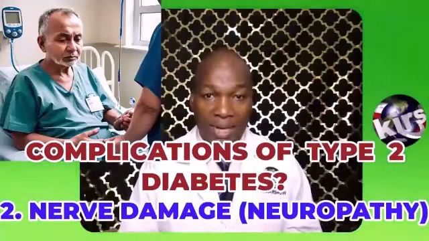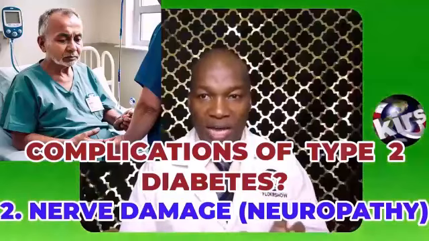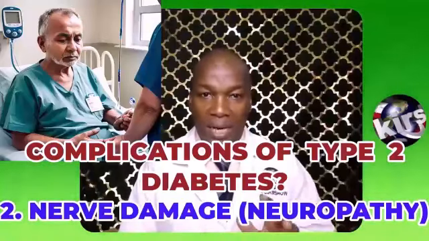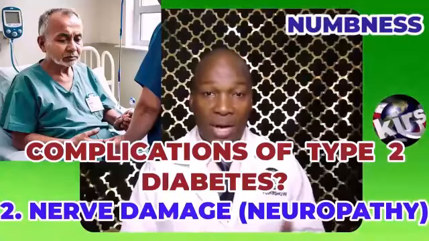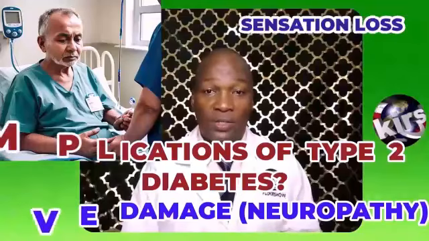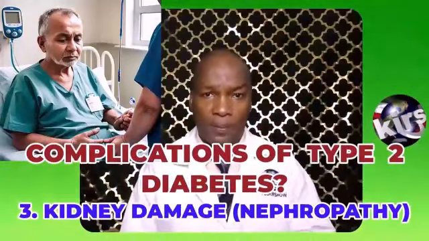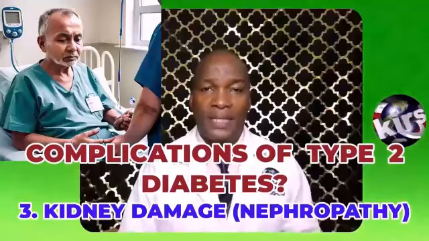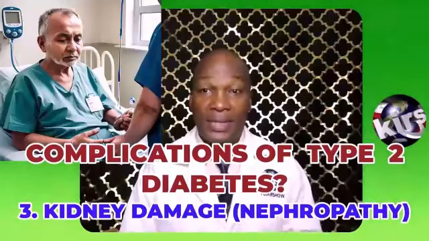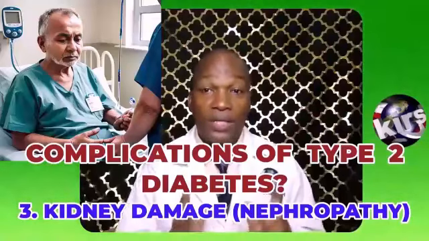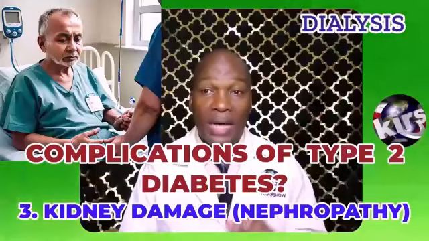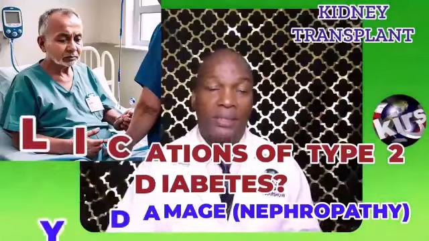Number 2 complication is nerve damage, or what we call neuropathy. Chronic high blood sugar levels can cause nerve damage, particularly in the hands, feet, legs, and digestive system. This can lead to numbness and even loss of sensation, increasing the risk of injury. Number 3 complication is kidney damage, or what we call nephropathy. Diabetes can damage the kidneys' filtering system over time, leading to kidney disease or kidney failure. This may require dialysis or a kidney transplant in severe cases.